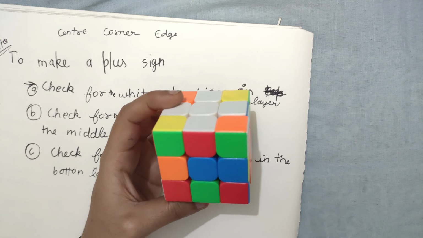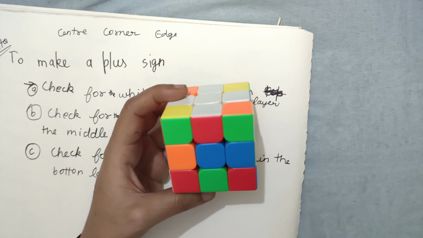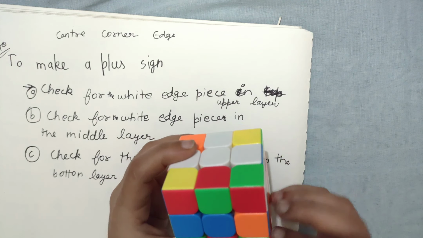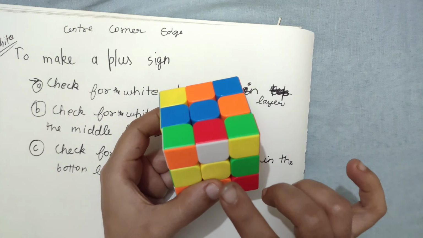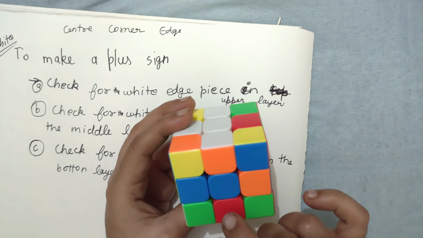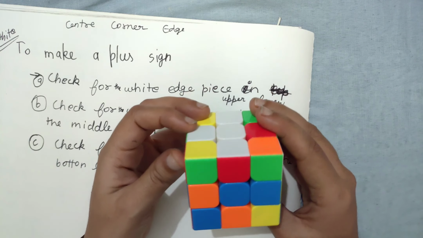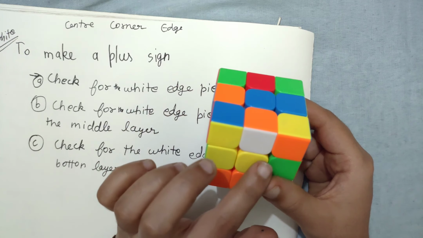Now we are going to discuss different scenarios which you can run into while making the plus sign. First of all, it's this one. What if you had a white red edge piece, but if you tried to put it in the top layer by moving the face, one piece was gone? Your one piece is gone.